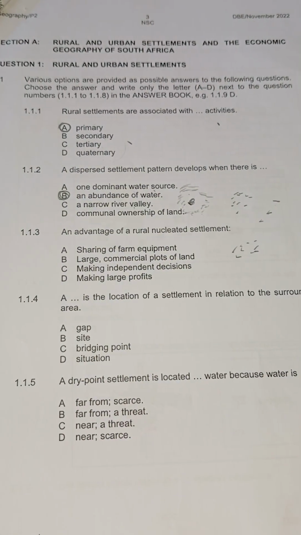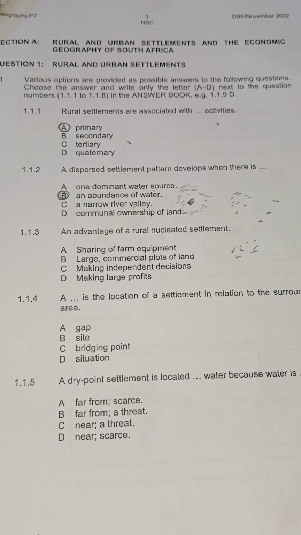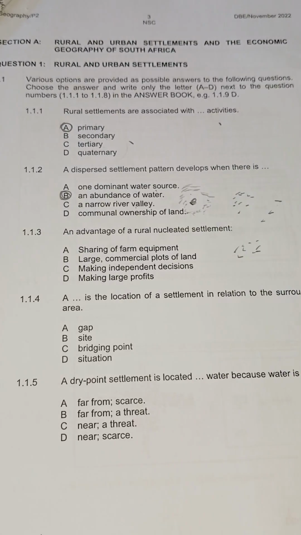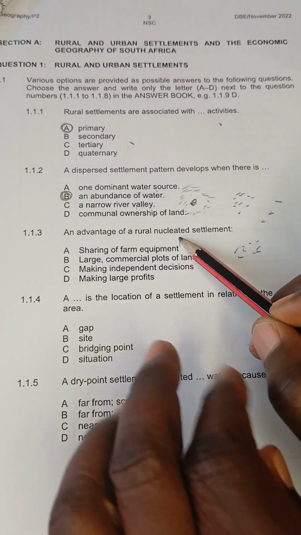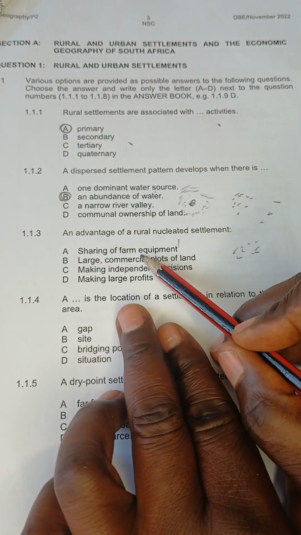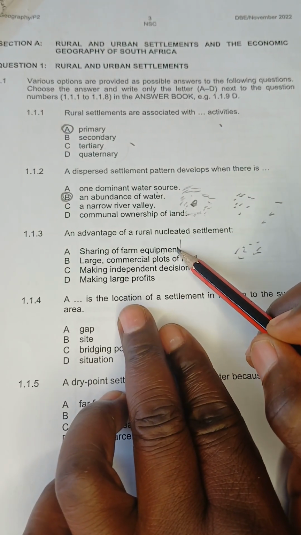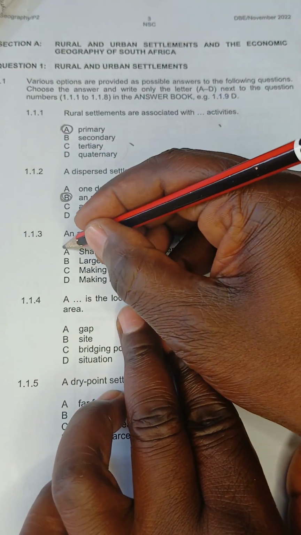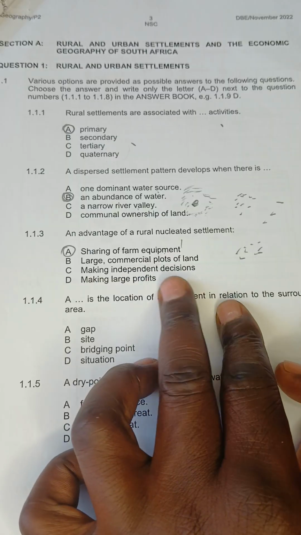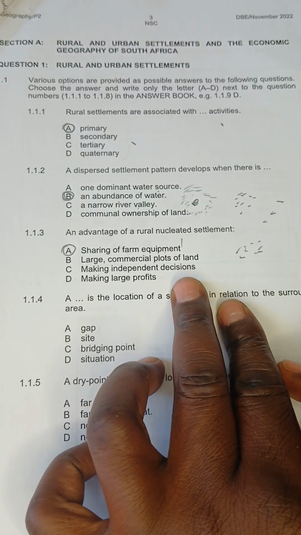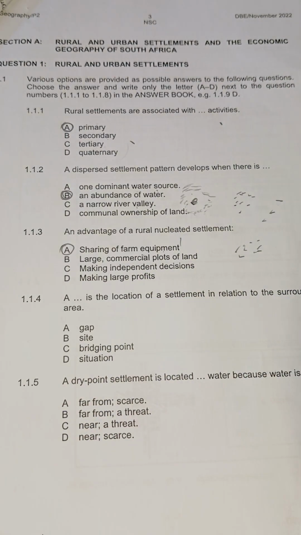An advantage of a rural nucleated settlement, okay, I've already explained through the illustration that I was using here. An advantage of rural nucleated settlement is sharing of farm equipment. Remember, you are living close to each other, so there's likely to be sharing. Large commercial plots, no, that's not correct. Making independent decisions, no, because you are staying together. Obviously, there's sharing, even in terms of decision making. You help each other in decision making, large profits.